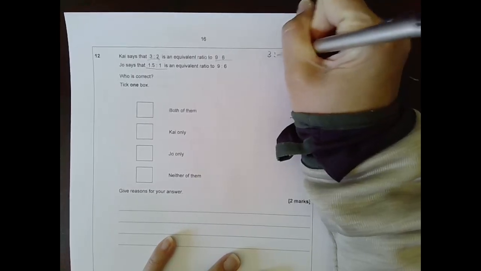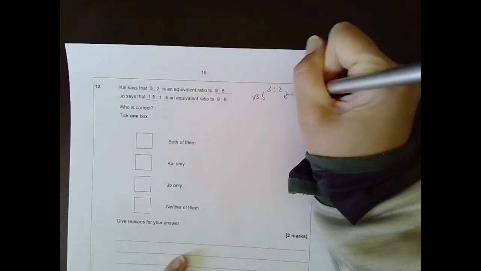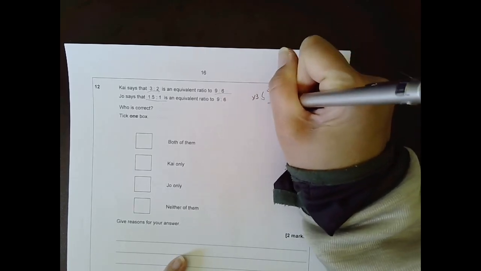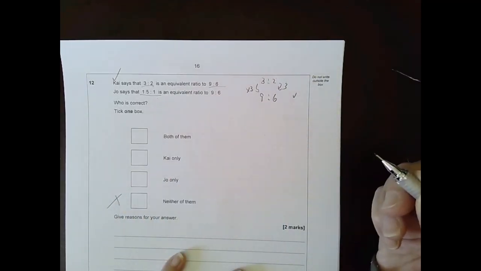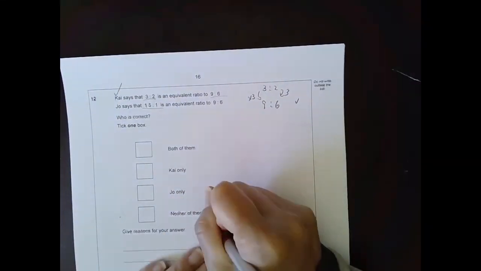So we have 3 to 2. I multiply both of them by 3. It's 3 times 3 is 9, and then 3 times 2 is 6. Yes, so Kai is definitely correct. So, and then we move on. So definitely neither of them is wrong. So I just make a mark there.